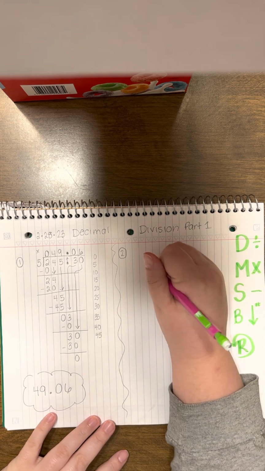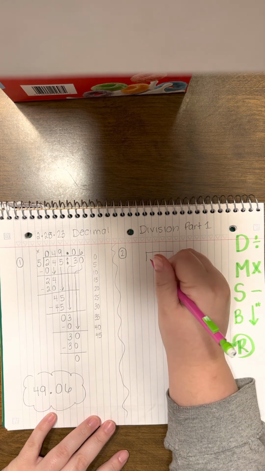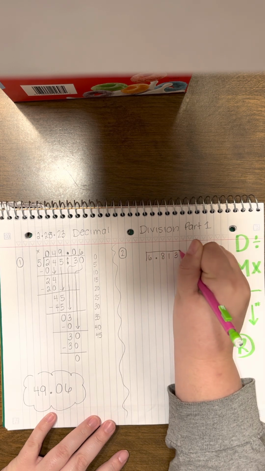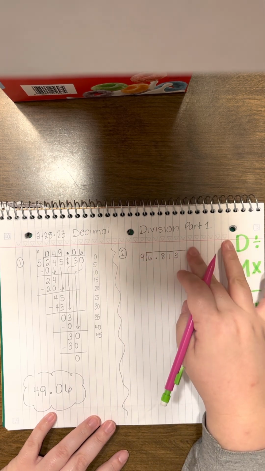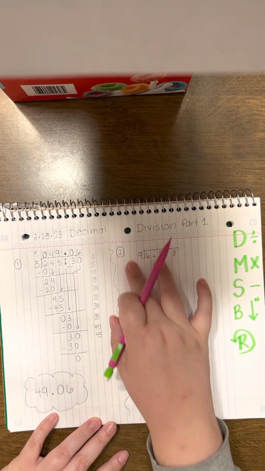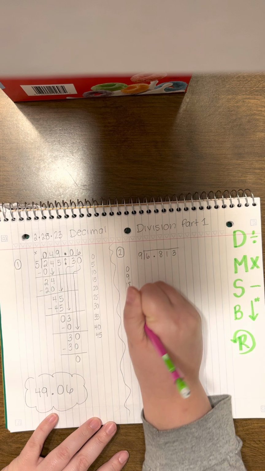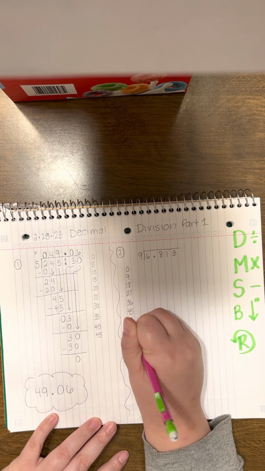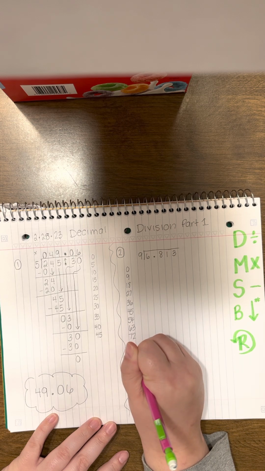So let's pick our division house. Let's do 6 and 813 thousandths divided by 9. And because I don't know if I'm going to need some zeros, I think I'm going to do my 9s down by my dividend. So I'm going to start with 0, and then 9, 18, 27, 36, 45, 54, 63, 72, and 81.